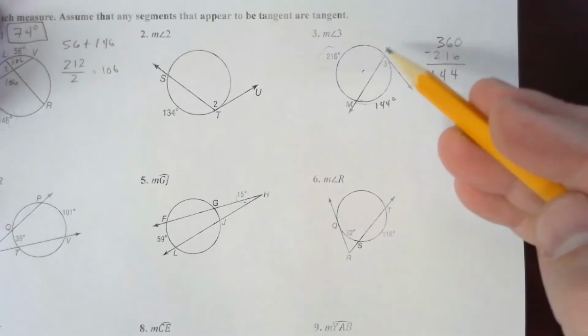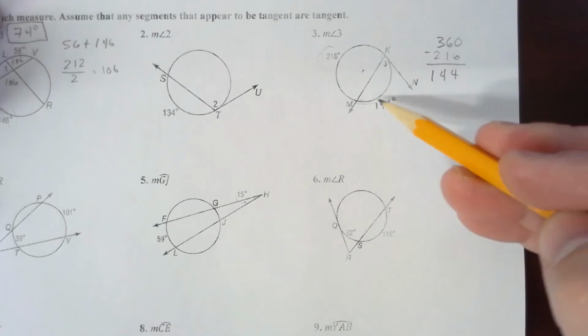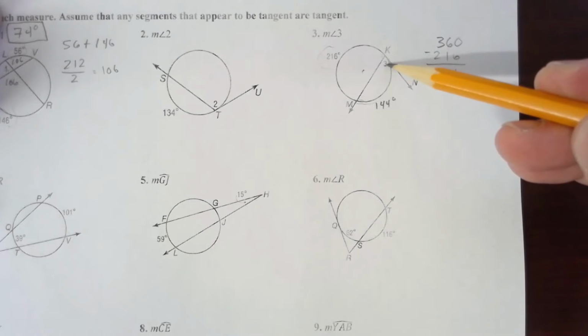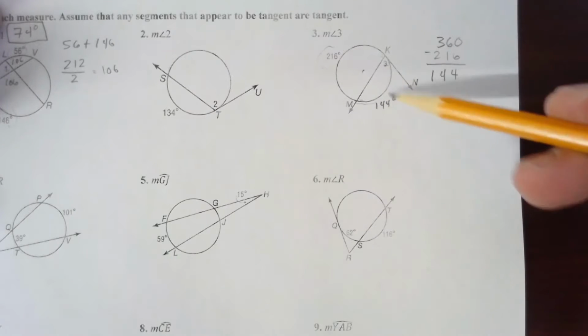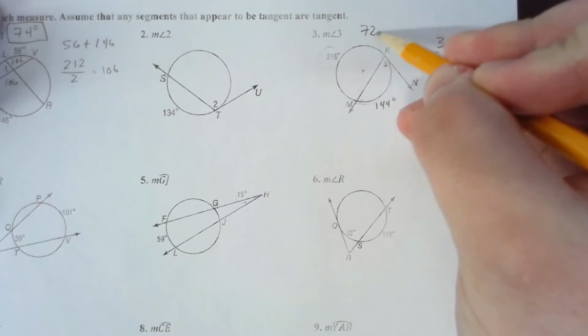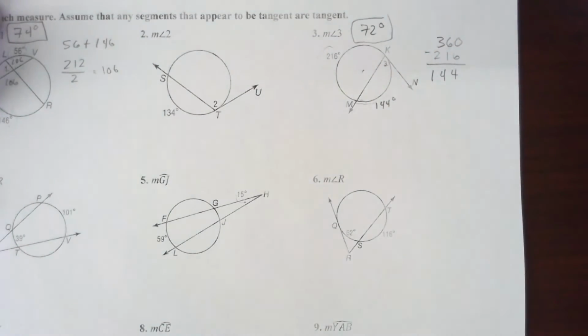And that's not what they're asking for. They're asking for angle 3 here. So what we just read from the theorem in the book was that angle 3 is going to be half of this arc measure. So that comes out to being 72 degrees. That's number 3.